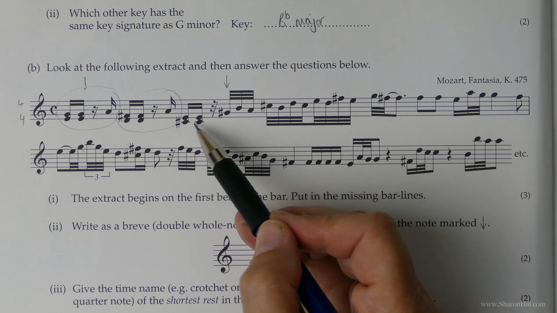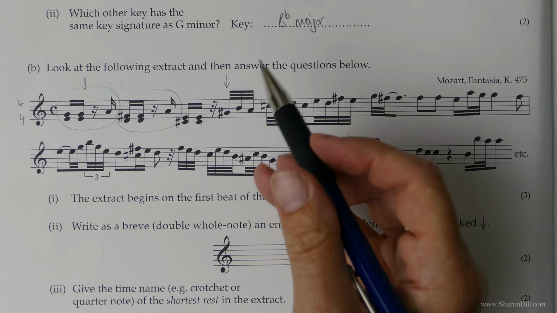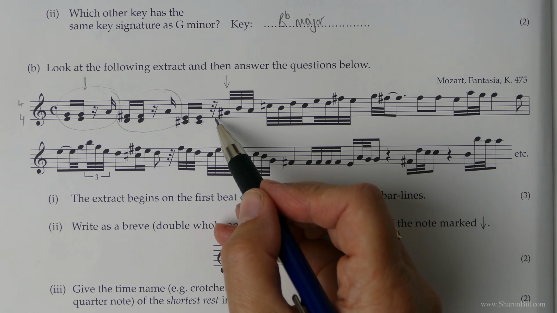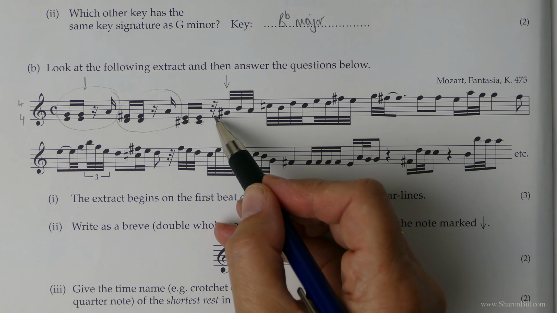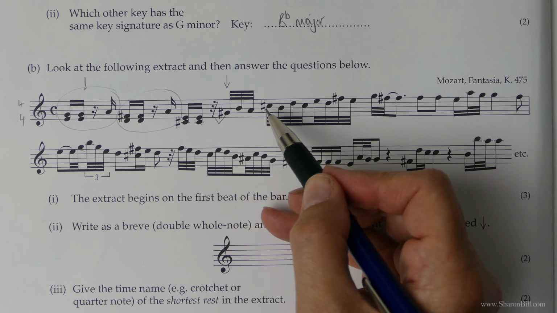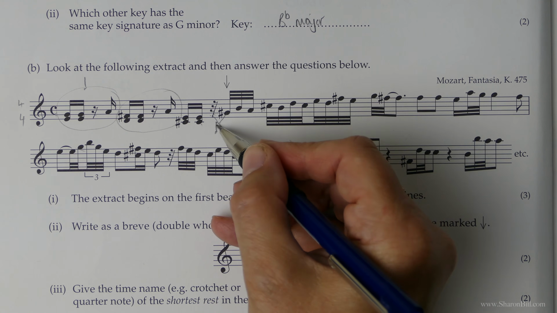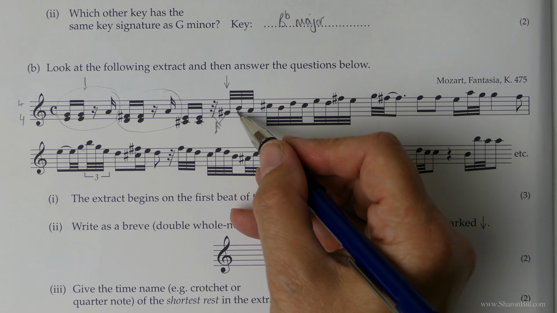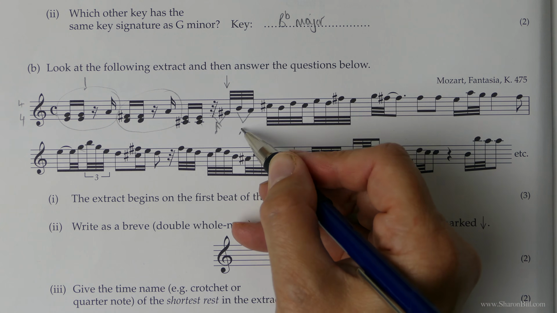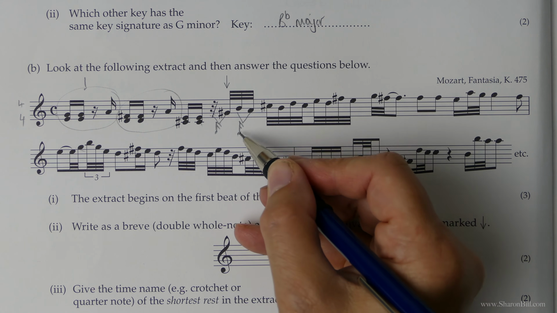Now here we've got 1, 2, and then here we've got 2 demi-semiquavers there, one's a rest, one's a note, so that makes a semiquaver or 16th, and then those two make another 16th or semiquaver.